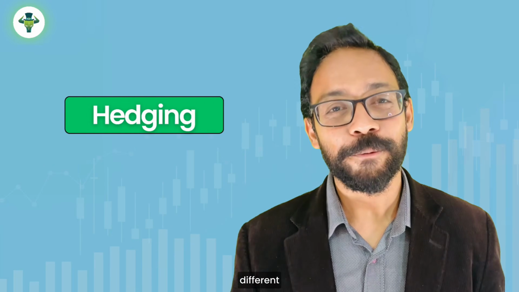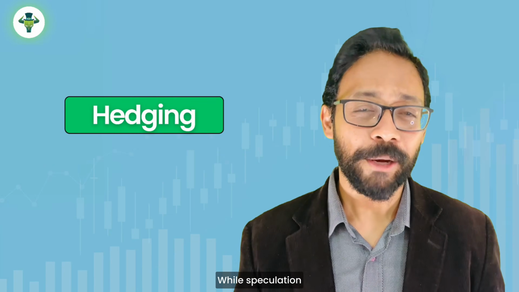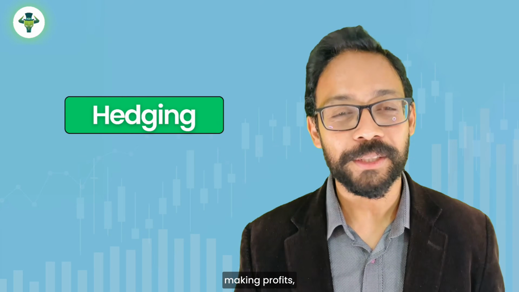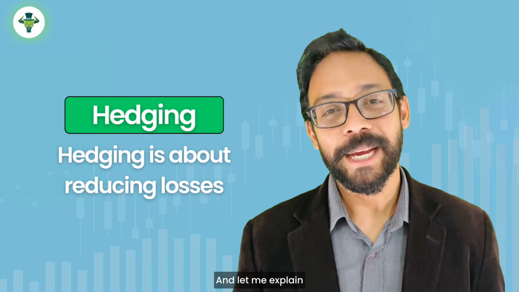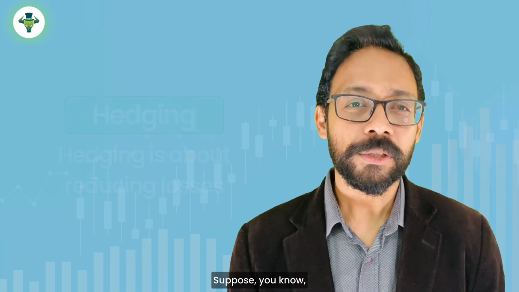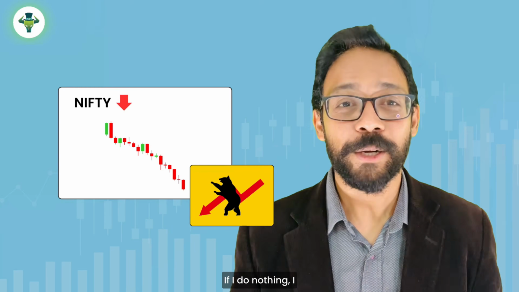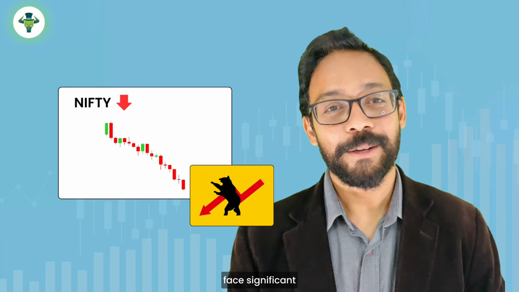And now let's understand purpose number two, and that is hedging. Hedging is completely different from speculation. While speculation is all about making profits, hedging is about reducing losses. And let me explain with an example. Suppose I bought a large portfolio of stocks when the market was at 20,000. So I invested, let's say, around a crore. Now the market starts falling. My portfolio value also starts falling, right? If I do nothing, I face significant losses.